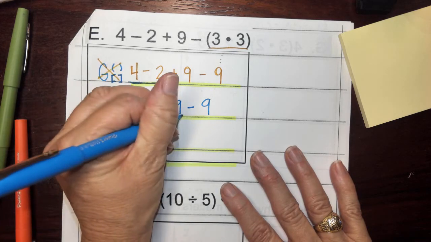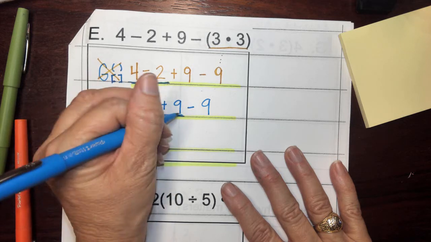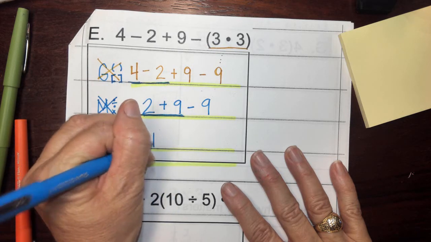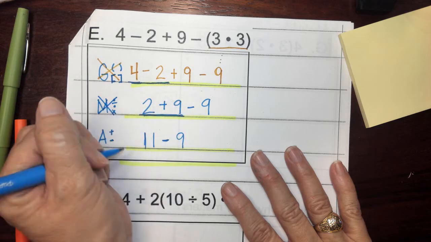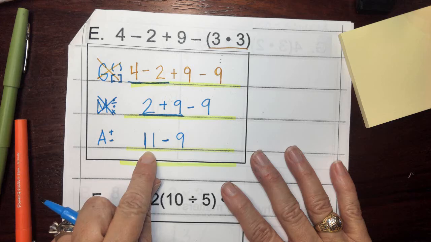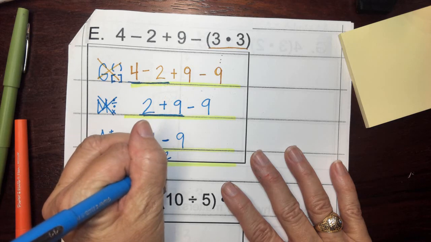The next thing I'm looking for is 2 plus 9. So I'm going to underline this piece. This is the only piece I'm going to solve. So we have 2 plus 9, which is 11. And I'm going to drop the subtracting sign and the number 9. And then finally, we have 11 minus 9. 11 minus 9 is 2.